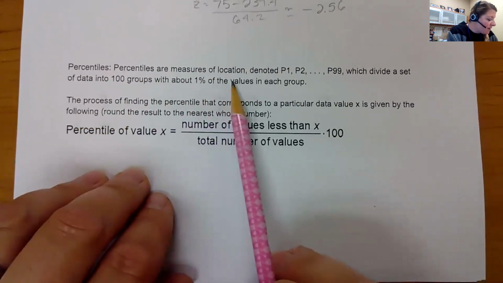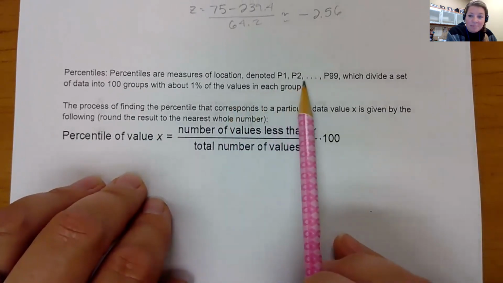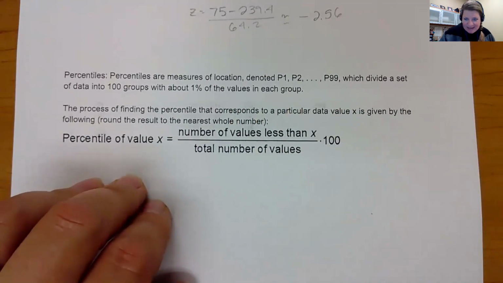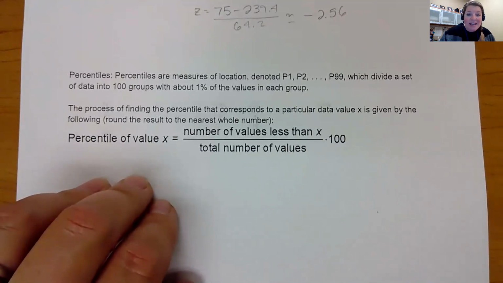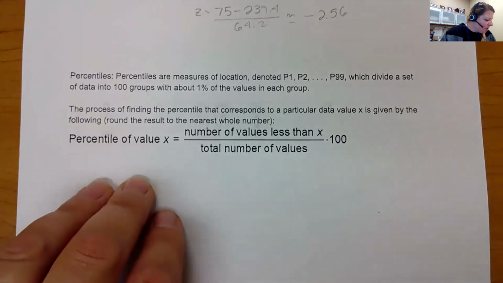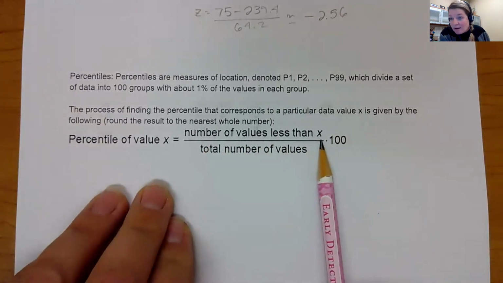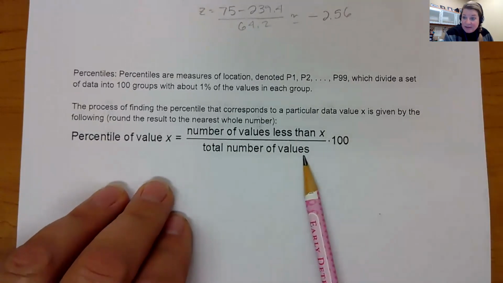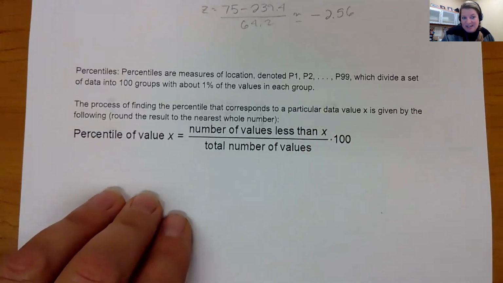So percentiles are denoted by P1, P2. Like P1 is 1%, P99 is 99%, which divide a set into 100 groups. So you're breaking something up into 100, and each group is 1%. The process of finding the percentile is the number of values less than the data value you're looking at, divided by the total number of values, and then you times it by 100 because that gives you the decimal. Times it by 100, now you have the percent.